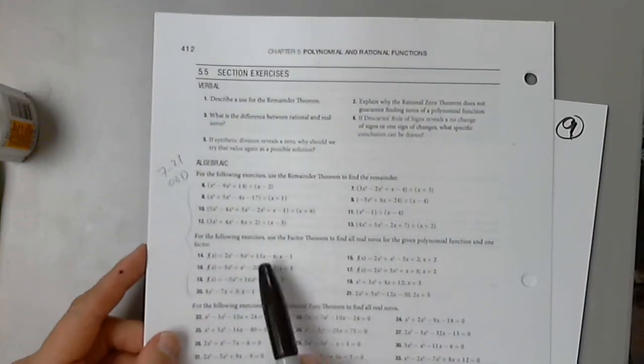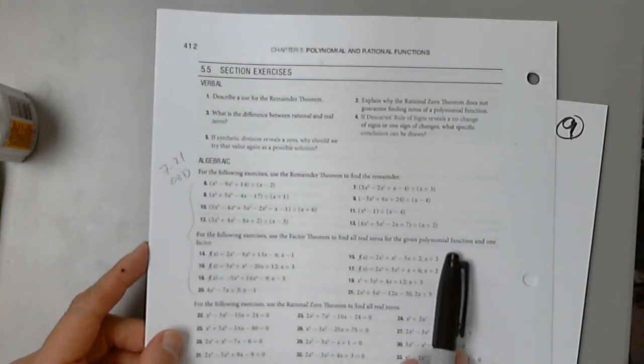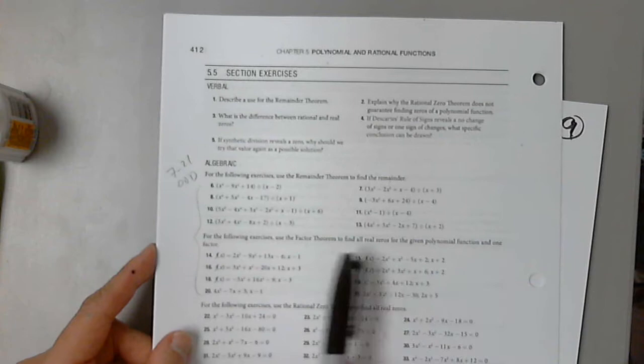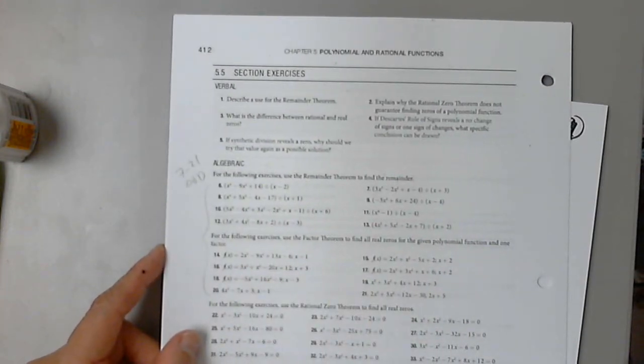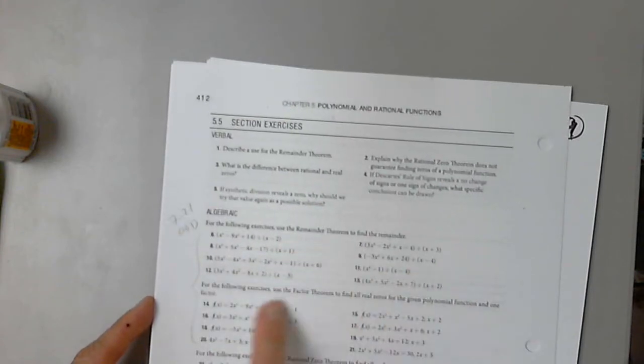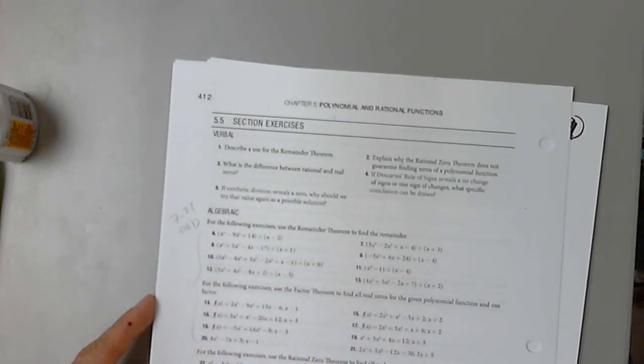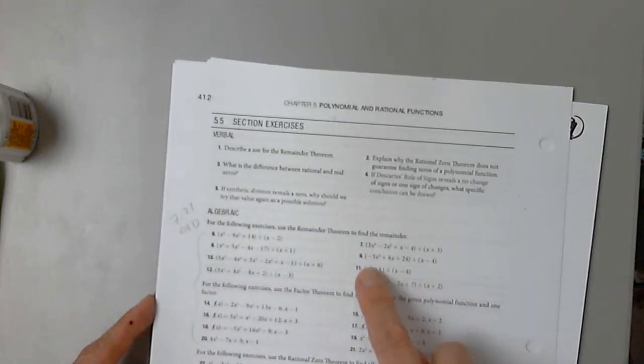Ready? So find all zeros for the given polynomial function and one factor. So we are given one factor. We're asked to determine the other ones. Ready? So please choose. Which one? 9. 9 it is. Okay, very good.